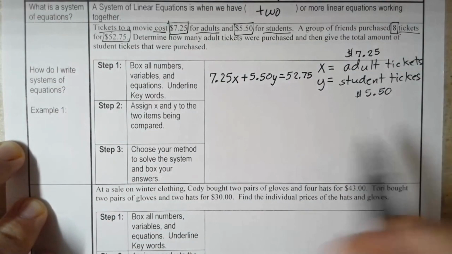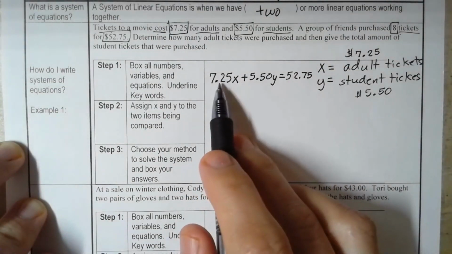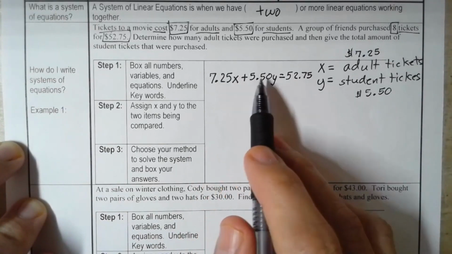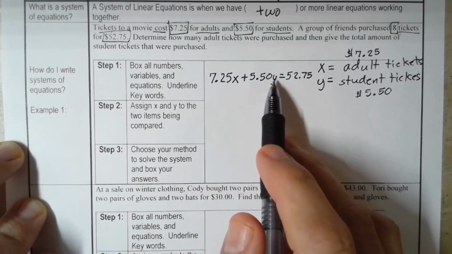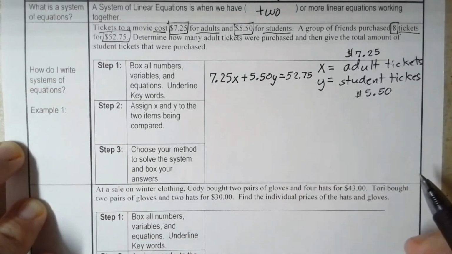So what I have is 7.25x, because it's $7.25 times the number of adult tickets, plus 5.50y, which means 5.50 times the number of student tickets, and that was equal to $52.75.